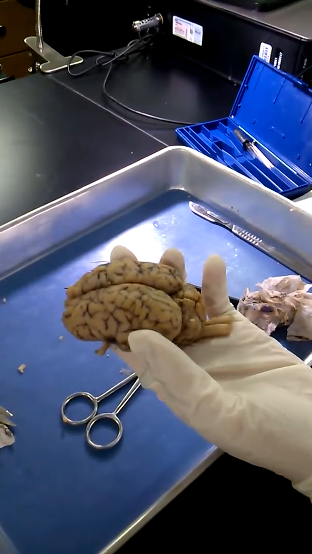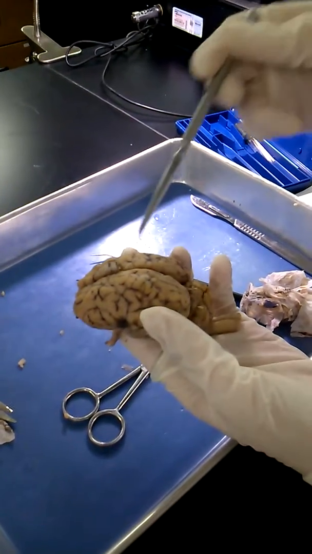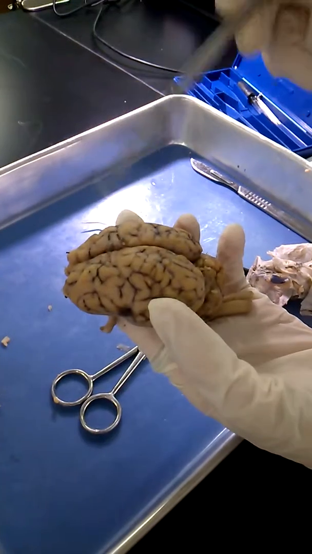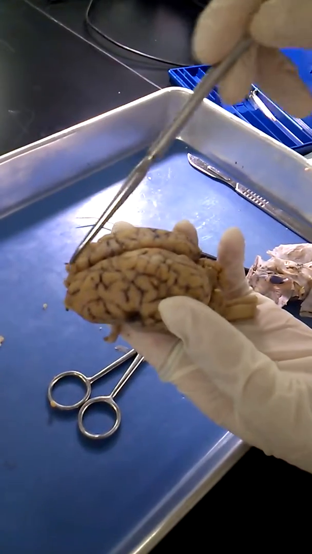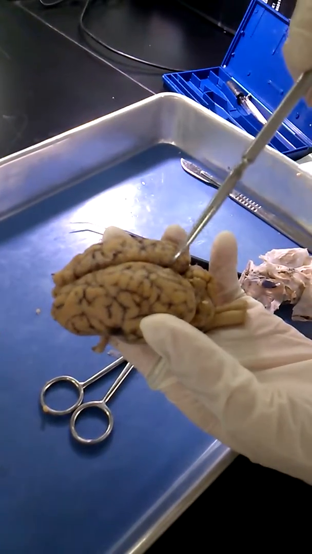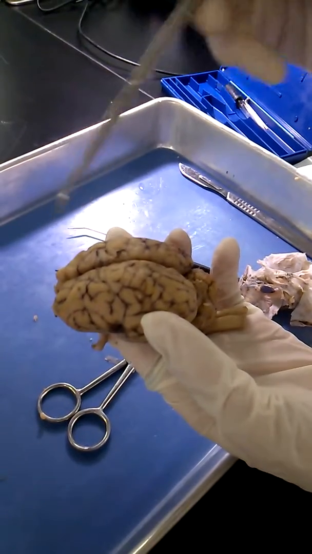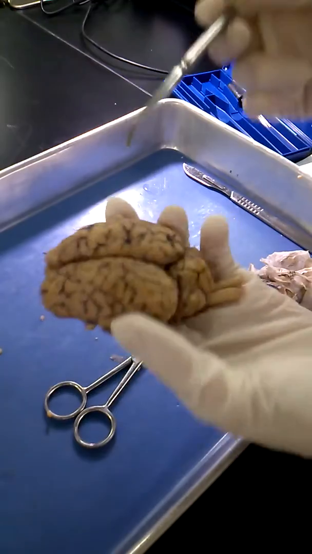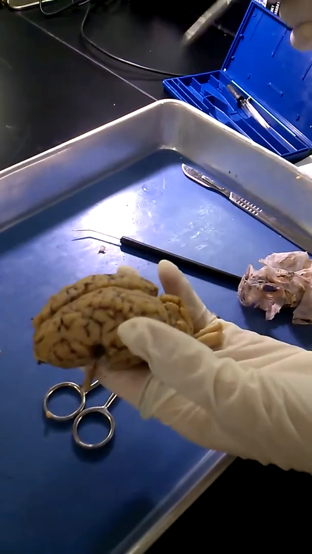This is the superior view of the sheep brain. These are gyri, or ridges, on the top of the brain. These are the cerebral hemispheres. In the middle is the longitudinal fissure. These are the frontal lobes, the parietal lobes, and the occipital lobes. The temporal lobes are down here.